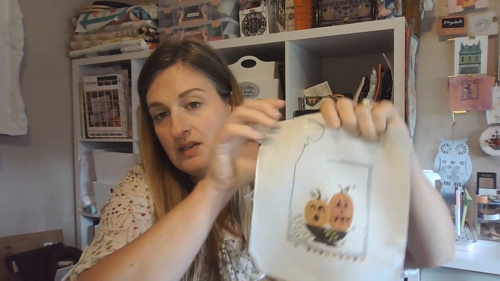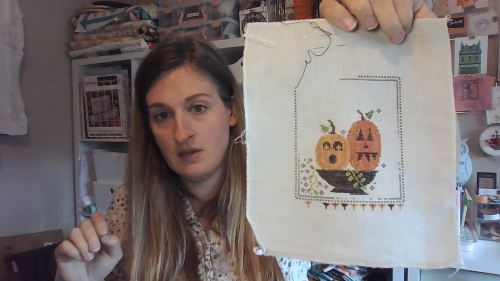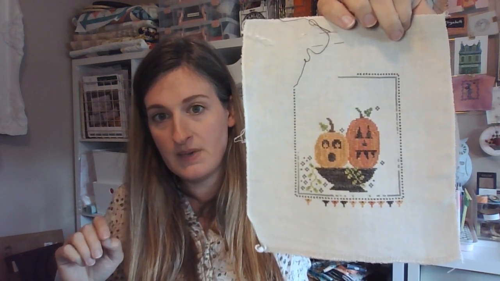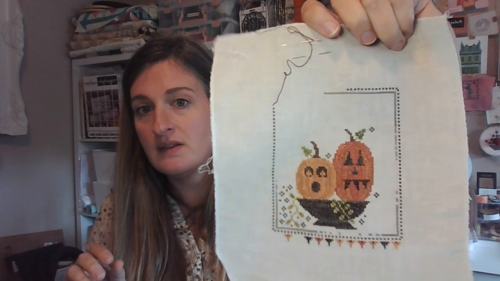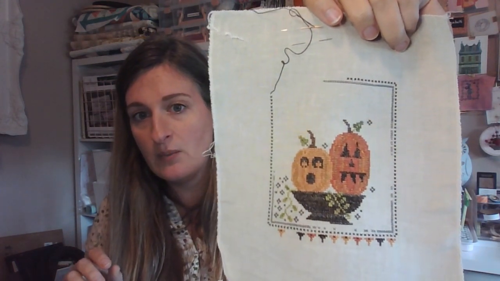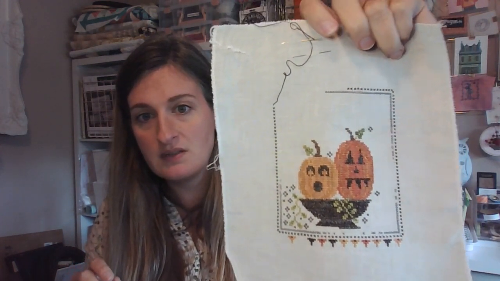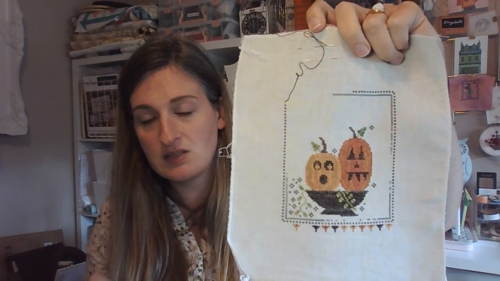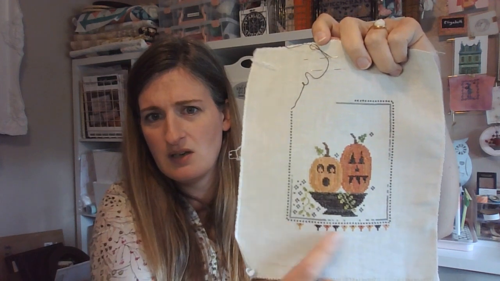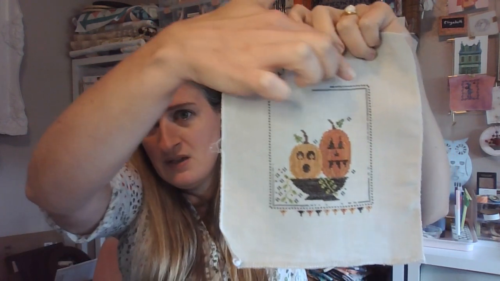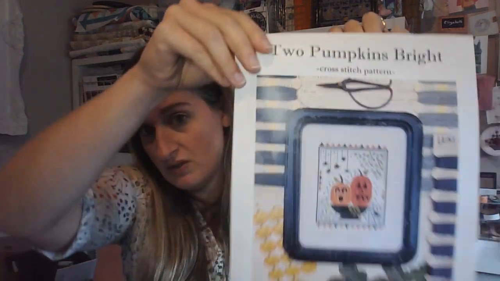So I have the pumpkins done and the little pumpkin basket and the bits in the bottom left corner. And then the border, I'm working my way around. My goal is to get this finished this month, actually, which shouldn't be too hard because I just need to finish these little pennants on the bottom. There's matching pennants on the top. And then the rest is, honestly, counting. I'll show you.